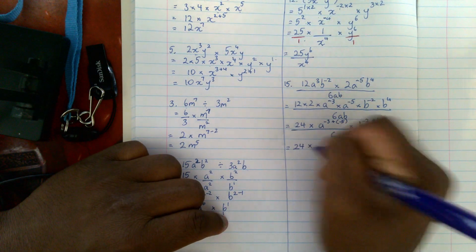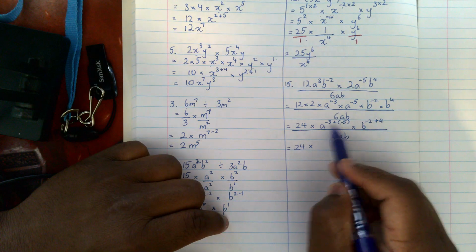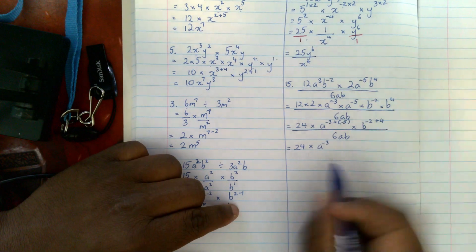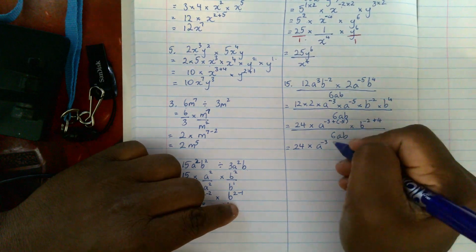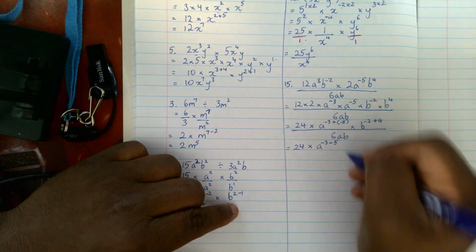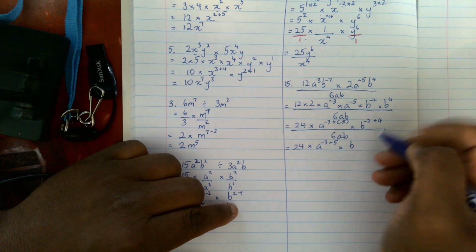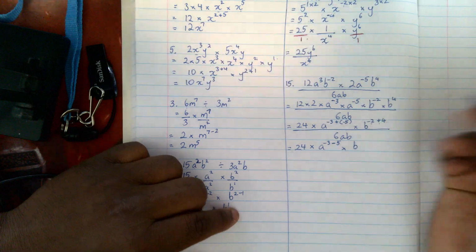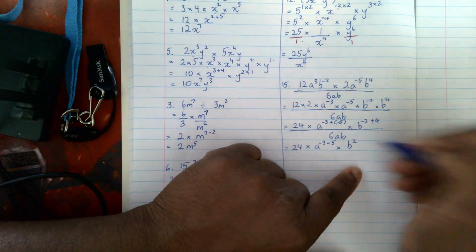Simplify where we can. So we already have 24. Let's simplify a. Well, that's going to be a to the negative third. A positive and a negative is going to give us a negative. So it's going to be negative 3 take 5 times b. Negative 2 plus 4 is going to give us positive 2.